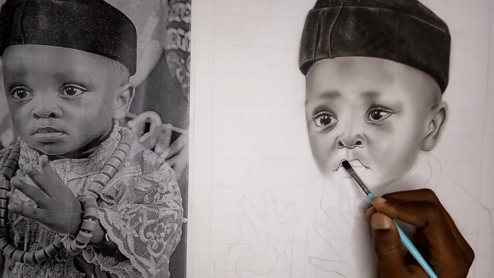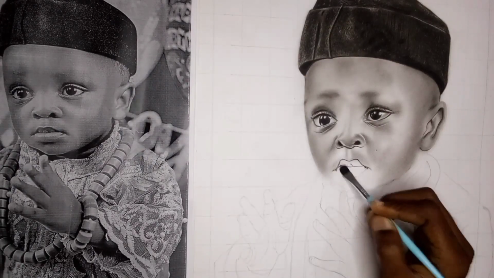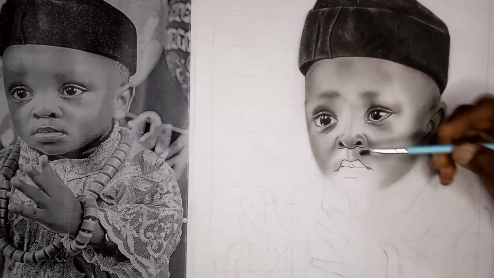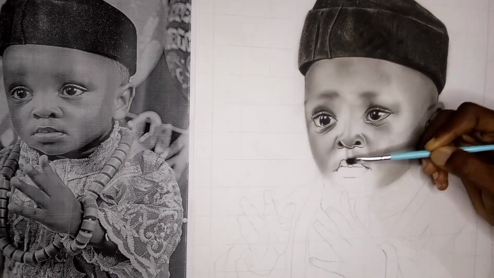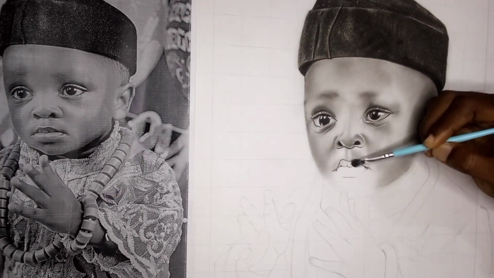Basically, I just give it a first layer shade using a flat brush. I'll do this for both the upper lips and the lower lips.